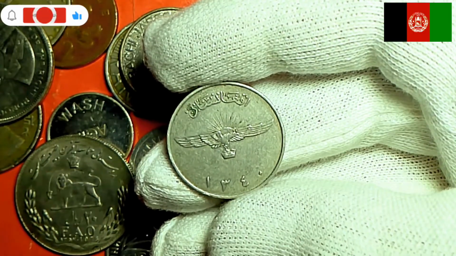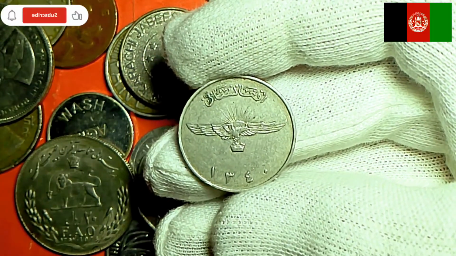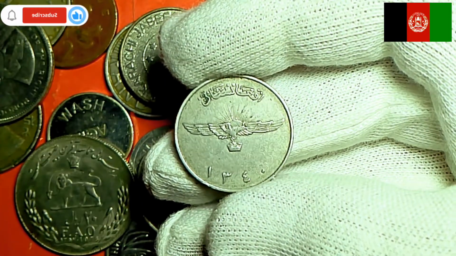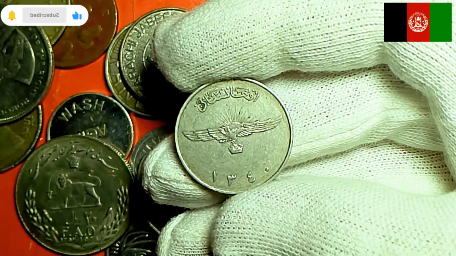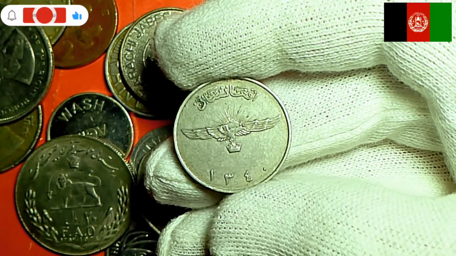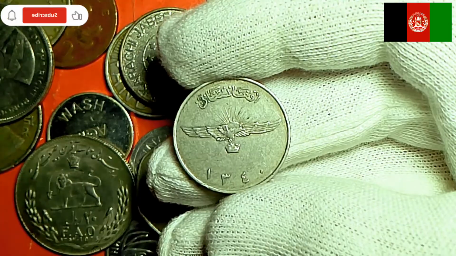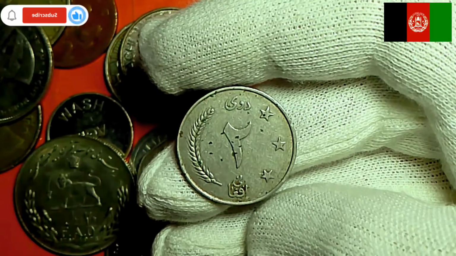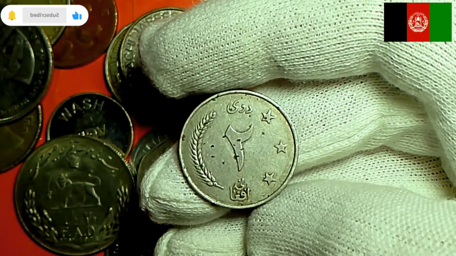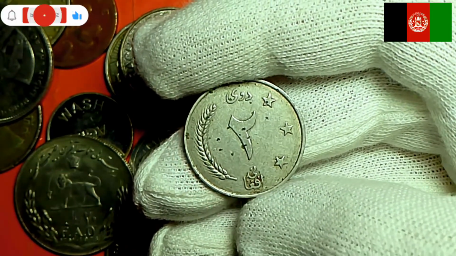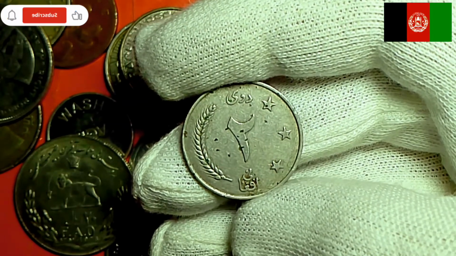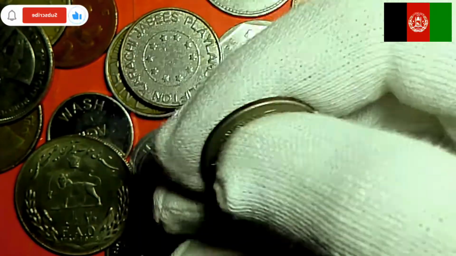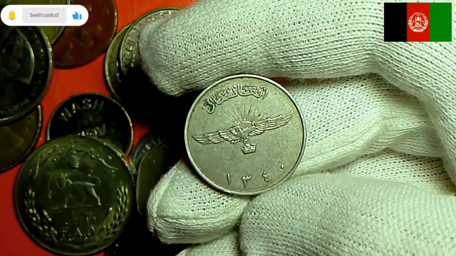Turning to the obverse side of the coin, we see an impressive depiction of an eagle with wings fully spread, perched atop a pedestal. Behind the eagle are radiant sun rays that symbolize a new dawn or future. Above the eagle is the inscription in Persian script, Afghanistan Bank, which translates to Bank of Afghanistan. This signifies that the coin was issued by the central bank of the country. The date at the bottom reads 1340 in the Persian calendar, which corresponds to 1961 in the Gregorian calendar. This helps us pinpoint the era during which this coin was minted and circulated.